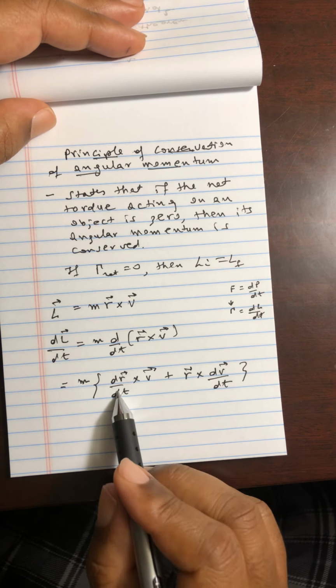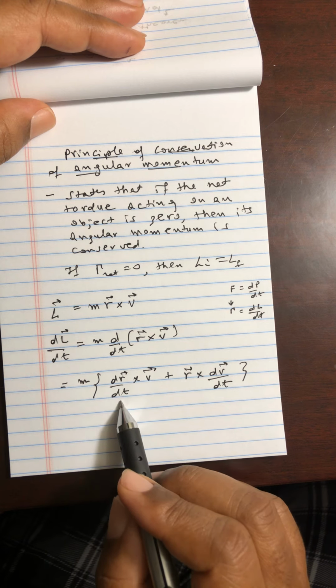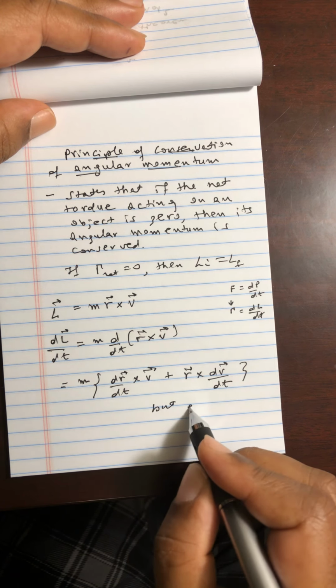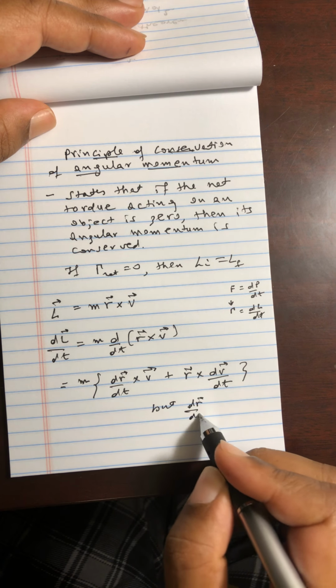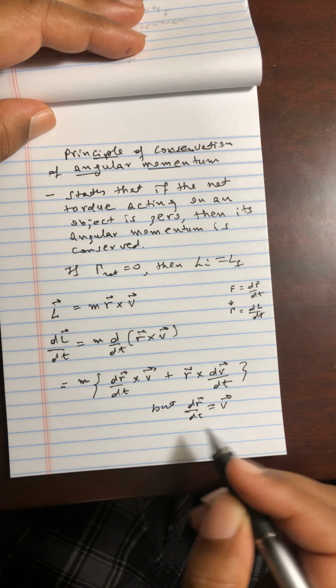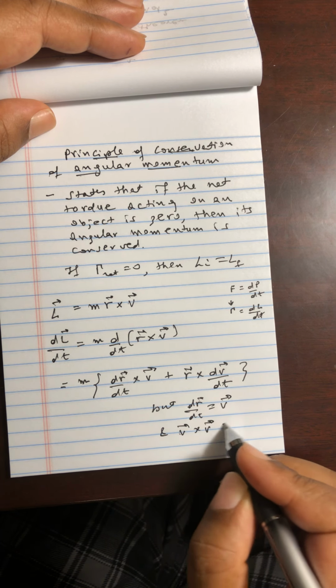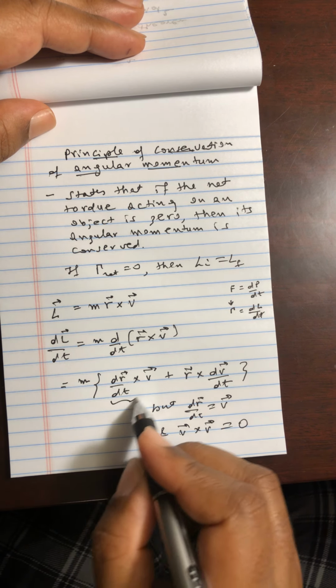Do you remember what this is? dr by dt is velocity, so dr by dt equals v, and as you remember, a vector crossed with itself is 0, so it follows that the first term is 0.